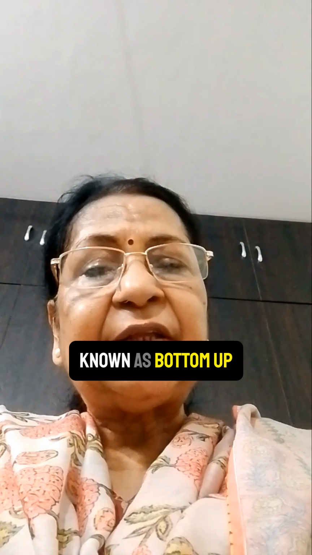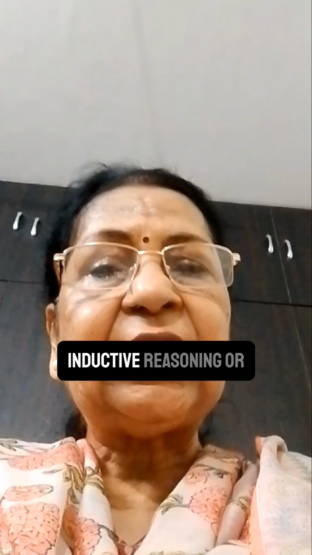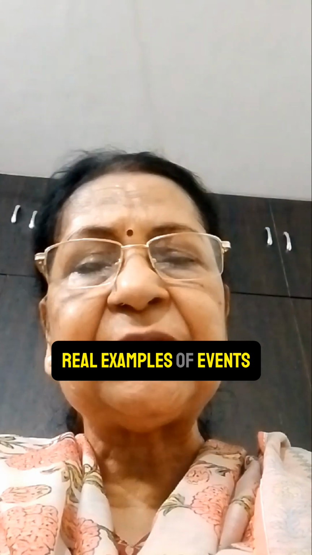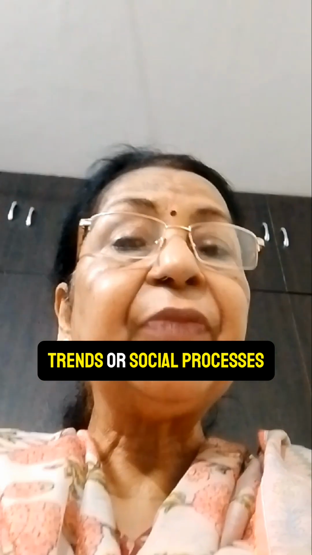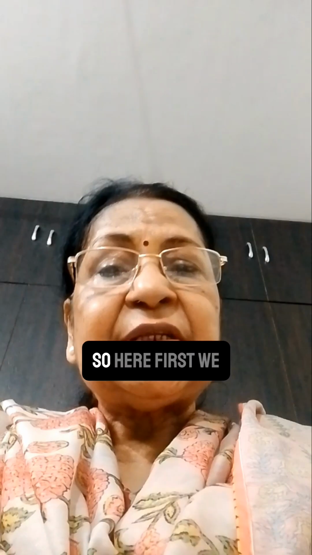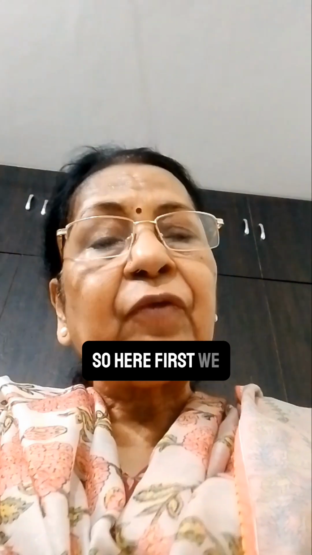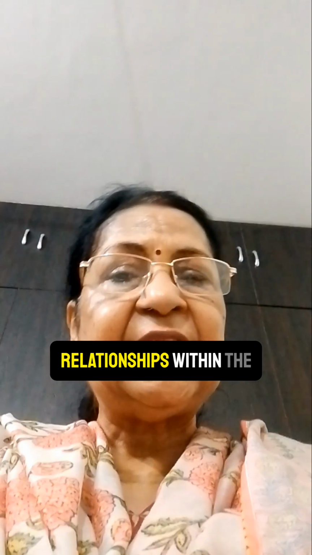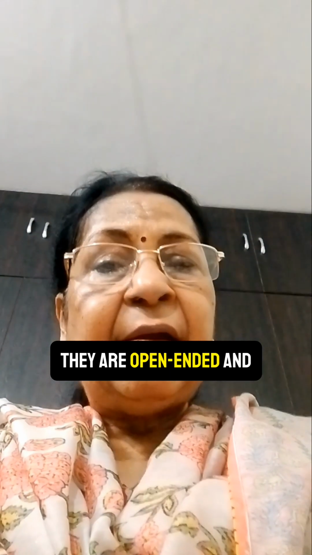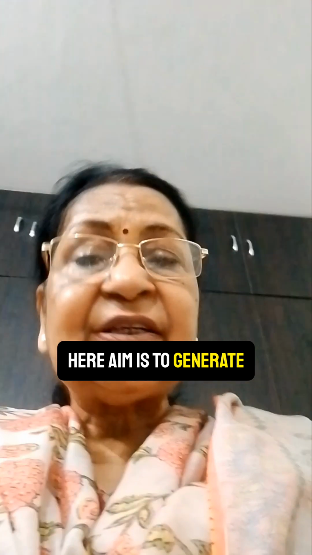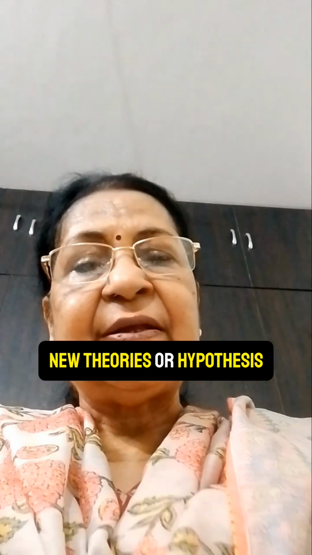Inductive approach is also known as bottom-up reasoning or approach. Inductive reasoning begins with specific observations or real examples of events, trends or social processes, then moves to broader generalizations and theories. So here, first we identify the patterns, regularities and relationships within the data and then draw general conclusions from them. They are open-ended and the aim is to generate new theories or hypotheses.